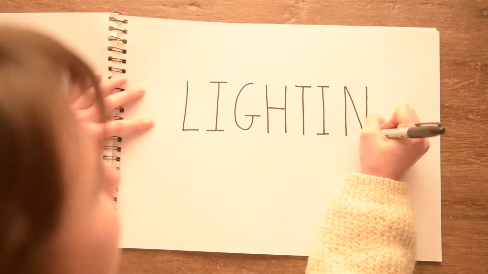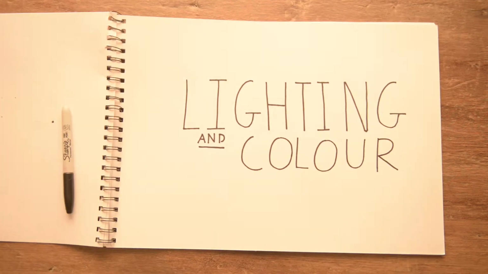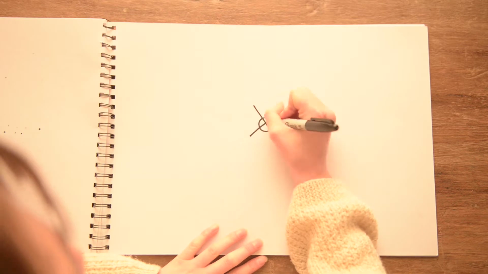So, what we've created here is a short video on lighting techniques and colour in film. Right, let's start with 3-point lighting.